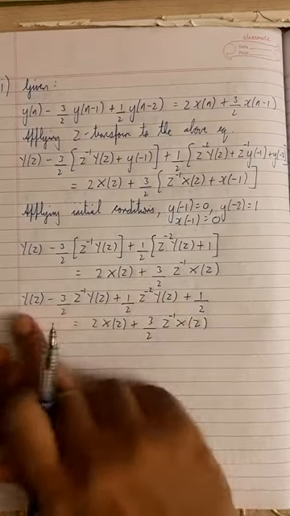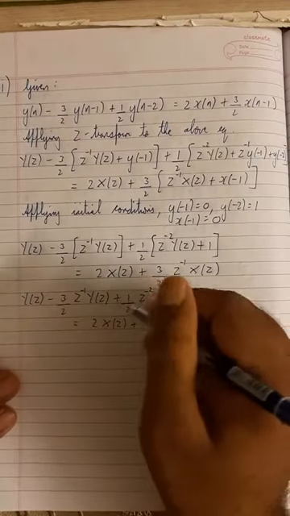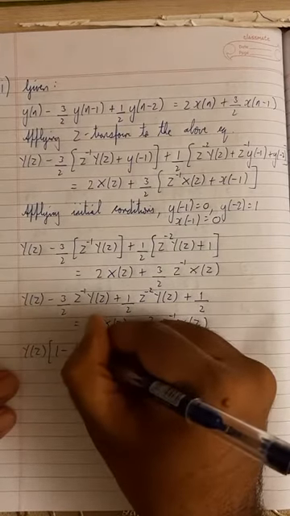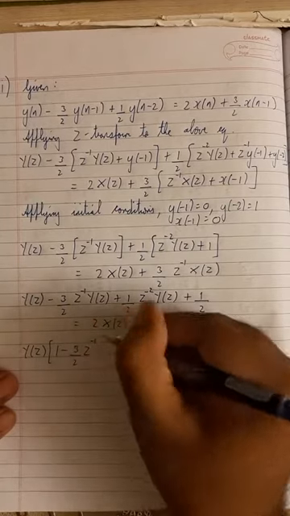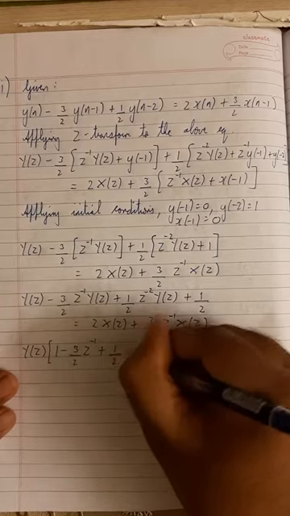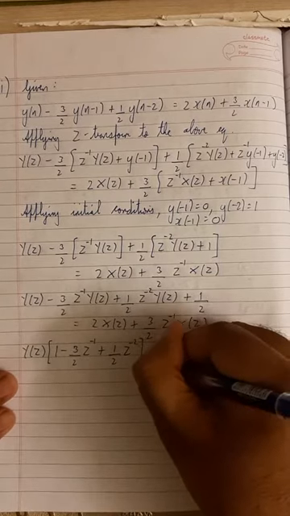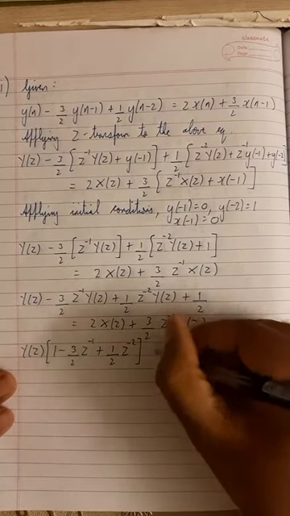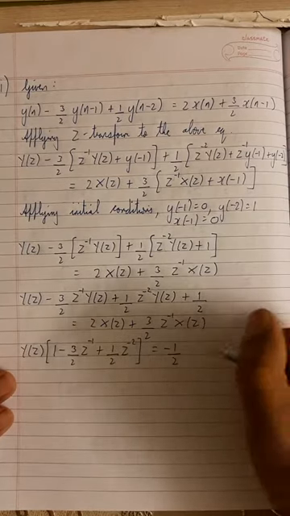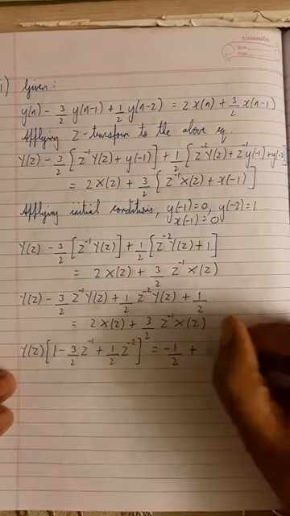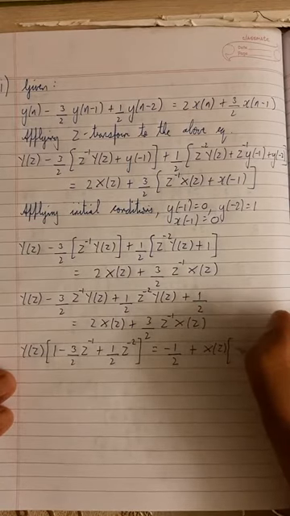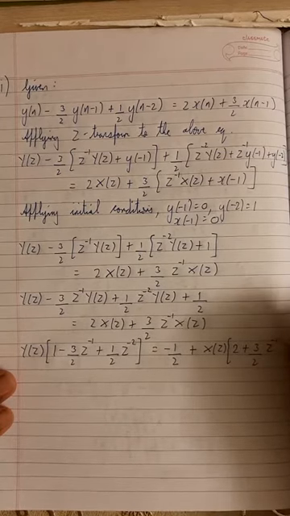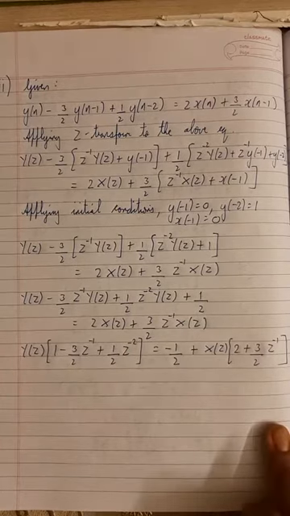Now I'll take y of z common over here and x of z common over here. So this equation will become y of z into 1 minus 3 by 2 z inverse plus 1 by 2 z raised to minus 2, and this 1 by 2 I will put on the other side of the equation, so it will become equal to minus 1 by 2 plus x of z into 2 plus 3 by 2 z inverse.